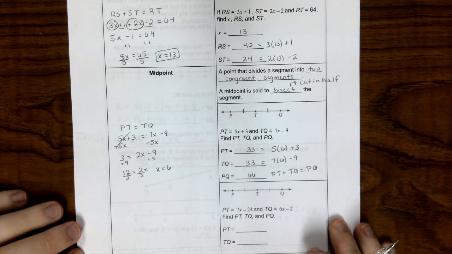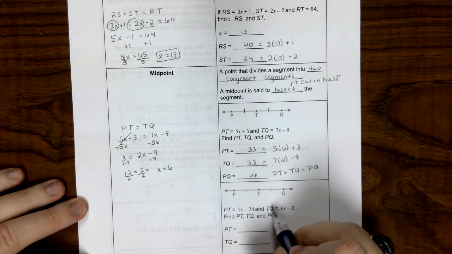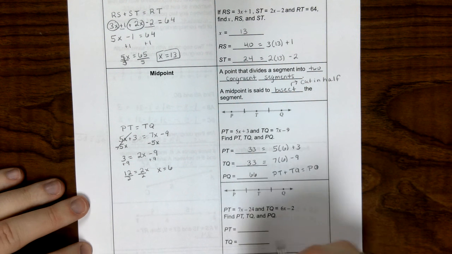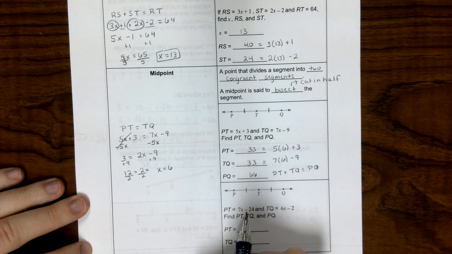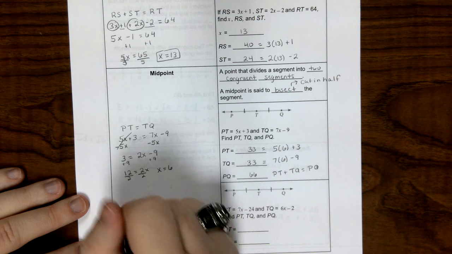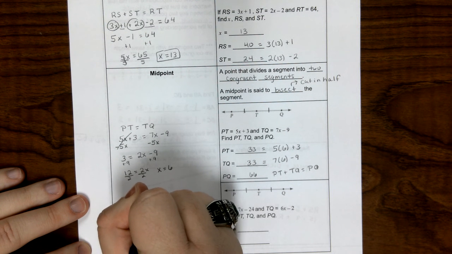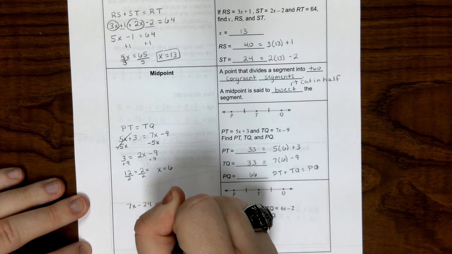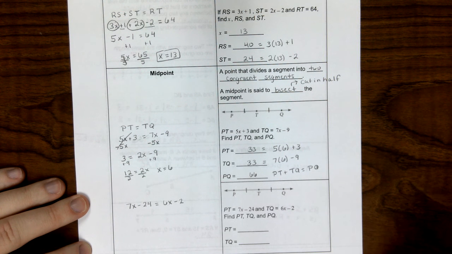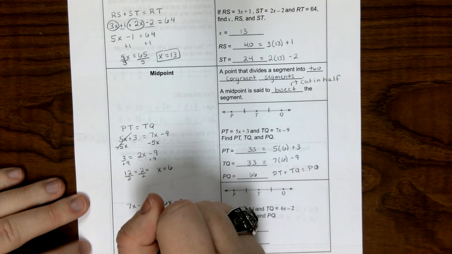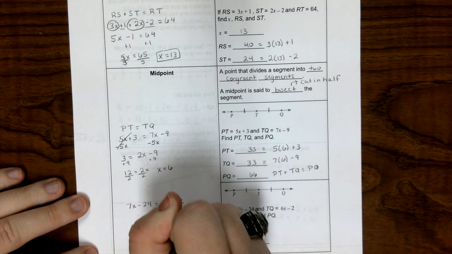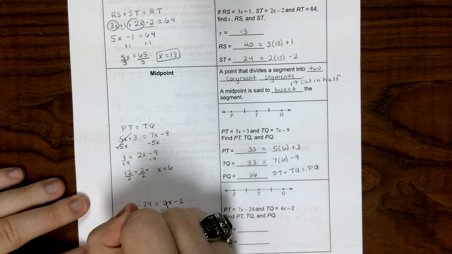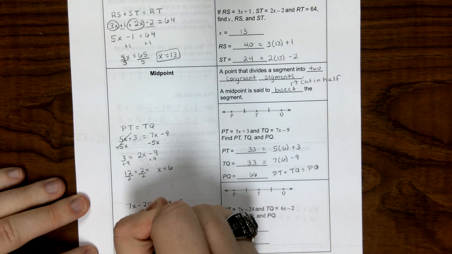All right, let's do it again. Same setup, we see tick marks, so we're dealing with a midpoint. So whatever PT is equals whatever TQ is, so I'm going to set those equal. 7x minus 24 equals 6x minus 2. Always start at the smallest x, so I'm going to subtract the 6x. That gives me x minus 24 equals negative 2.